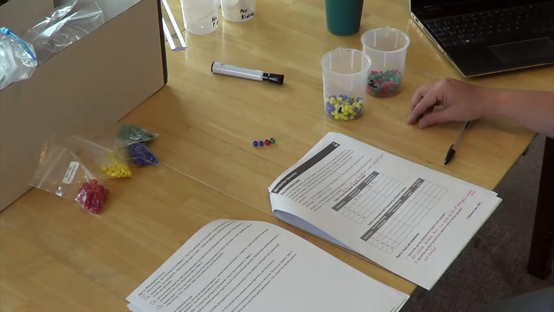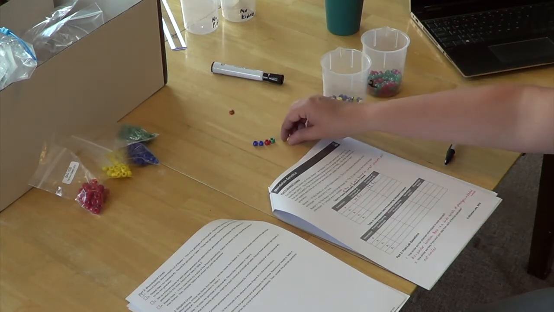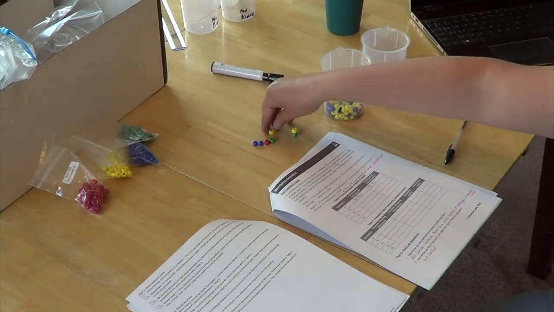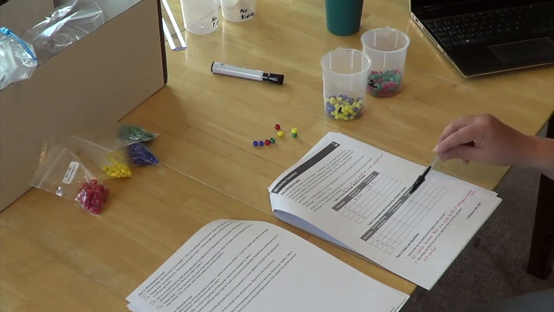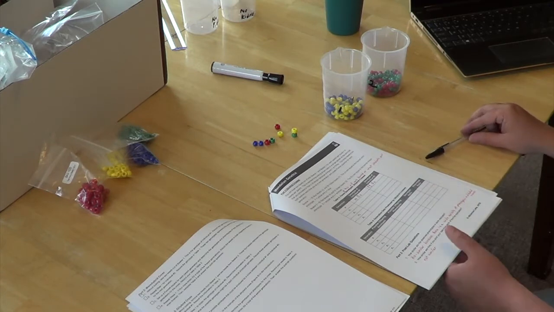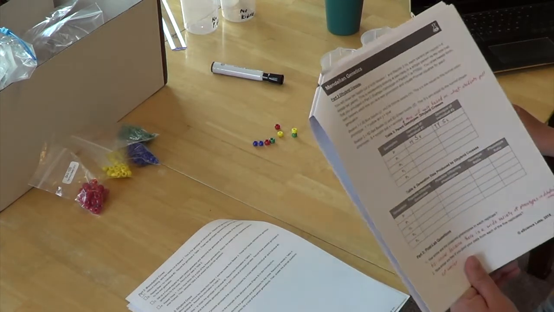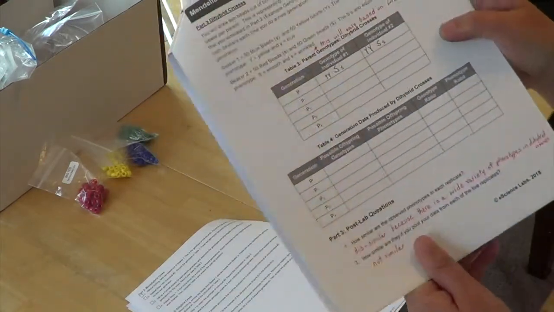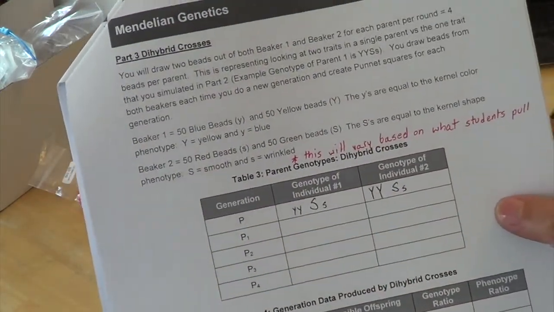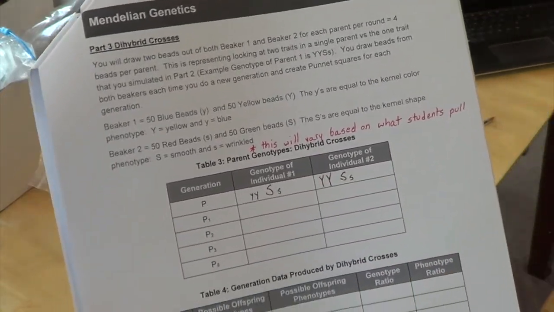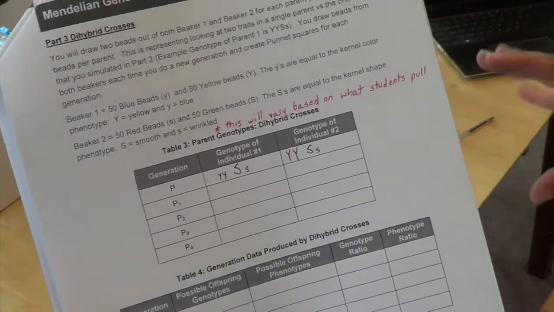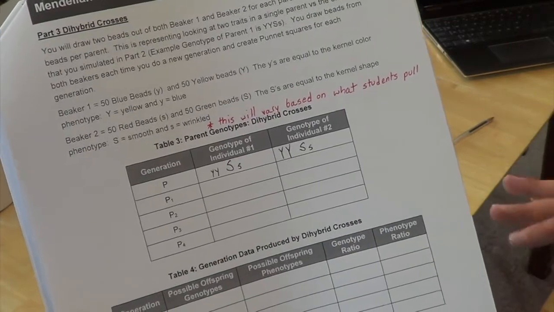Very similar to what you did last time in the monohybrid crosses, you're going to have to perform those Punnett squares in order to get your potential offspring genotypes, phenotypes, and the ratios. So I will have to perform a dihybrid Punnett square for this parent generation. Now the dihybrid has 16 boxes, so it's a little bit more complicated.